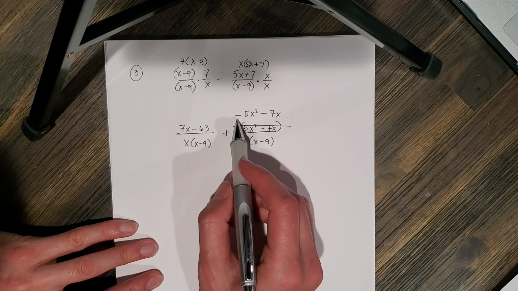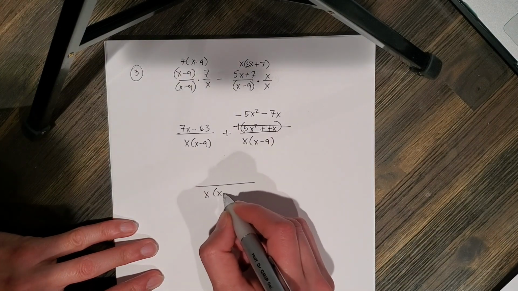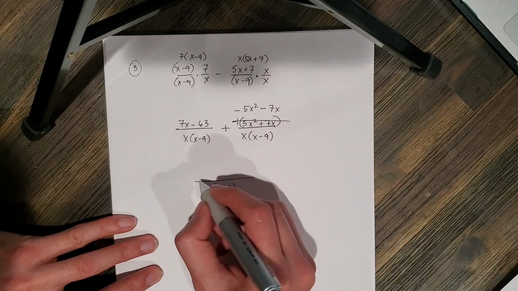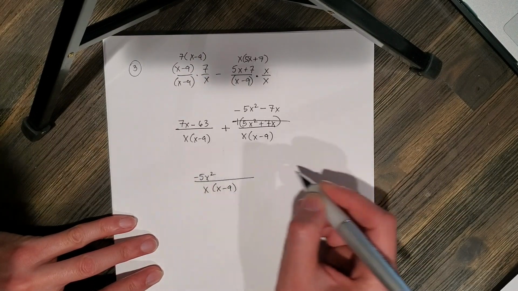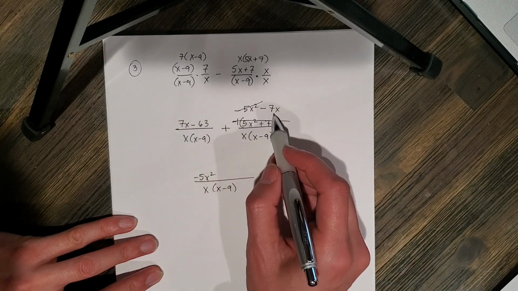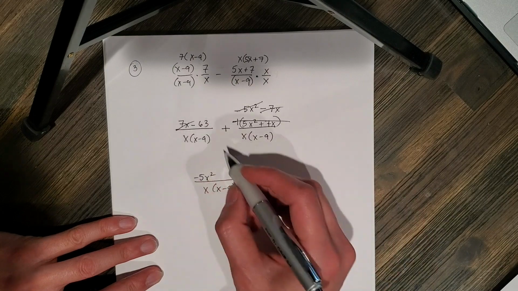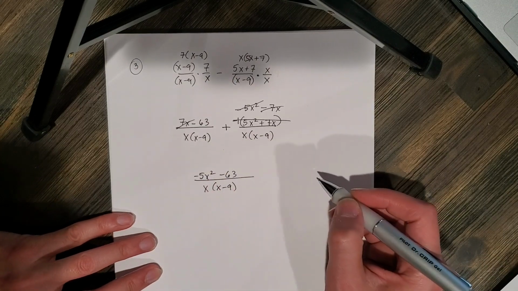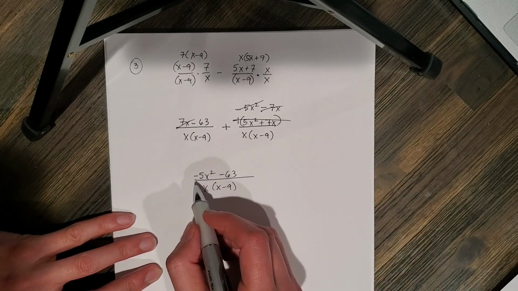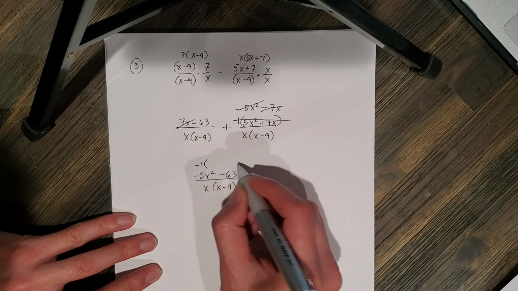Okay, so now 5x squared is going to go first, but let me write my denominator. X times x minus 9, and then negative 5x squared goes first. Cross it out. 7x minus 7x, well, that cancels out actually. And then we have negative 63. Okay, since it leads with a negative here, that means I can factor out a negative 1.